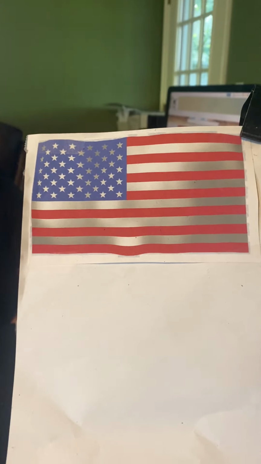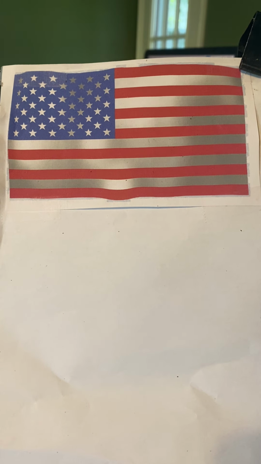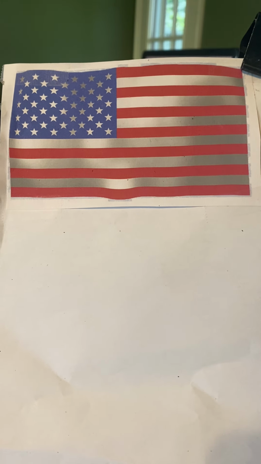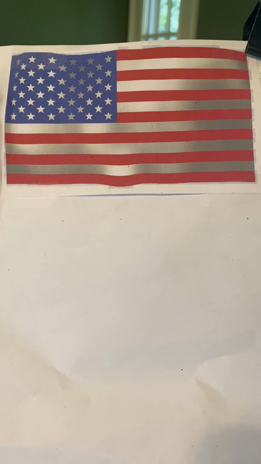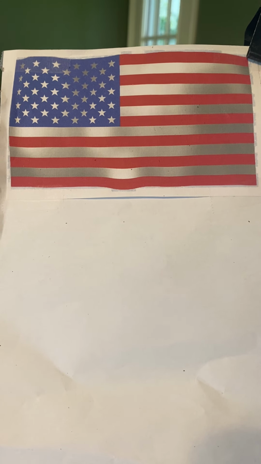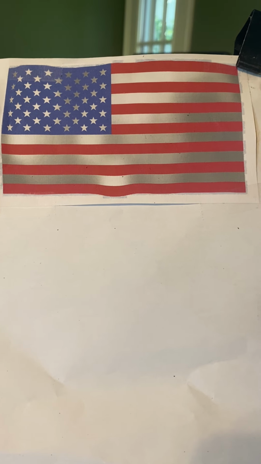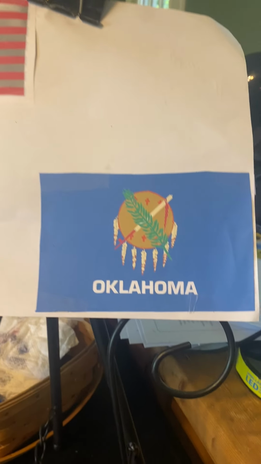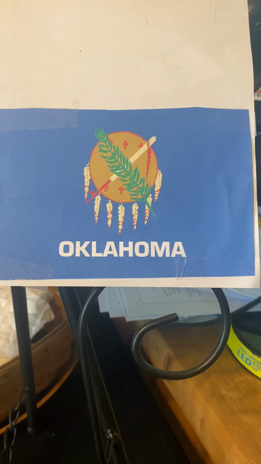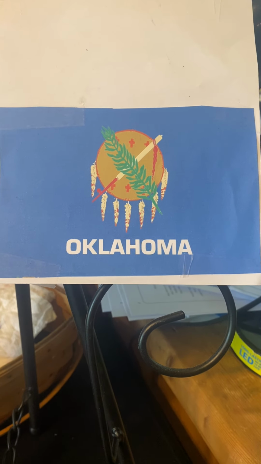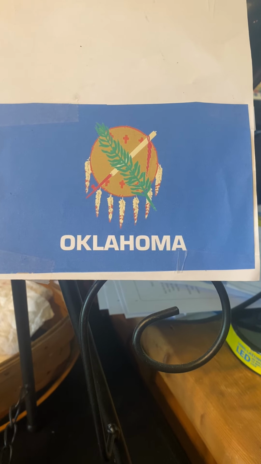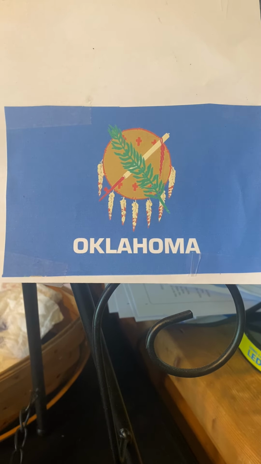Let's begin our session by saying our pledges. If you'll please stand, salute and pledge. I pledge allegiance to the flag of the United States of America and to the republic for which it stands, one nation, under God, indivisible, with liberty and justice for all. And now the Oklahoma state flag. Salute and pledge. I salute the flag of the state of Oklahoma. Its symbols of peace unite all people.